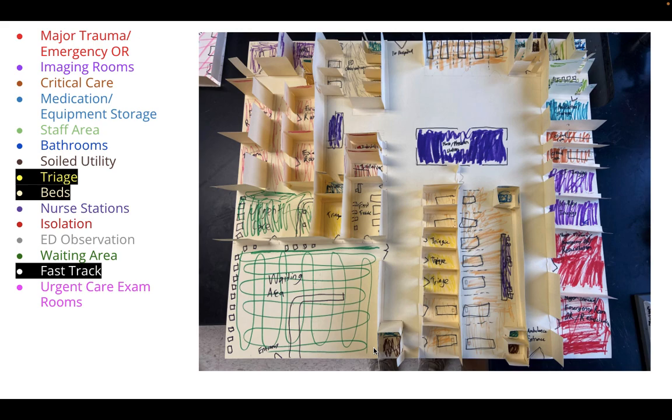Underneath that in the yellow is triage, which there is 4 triage rooms in total. 3 on the right next to the line of beds, with 7 on the right and 4 on the left, with a bathroom on the right side of the wall and storage and soiled utilities on both sides of the wall.